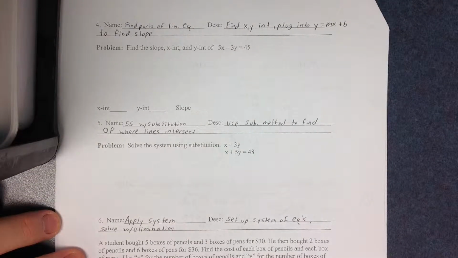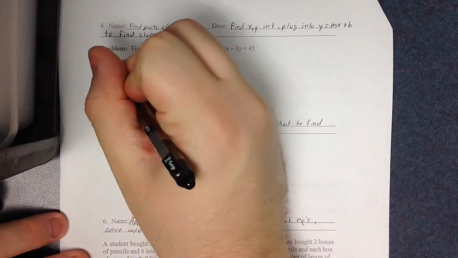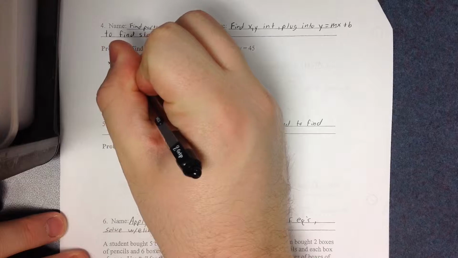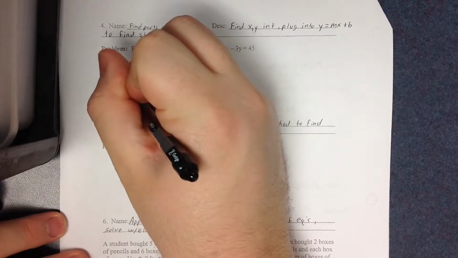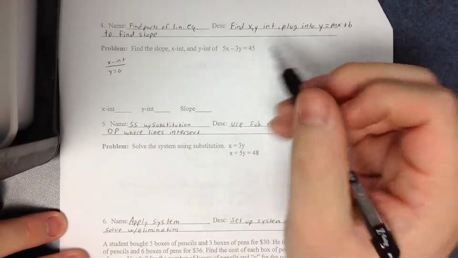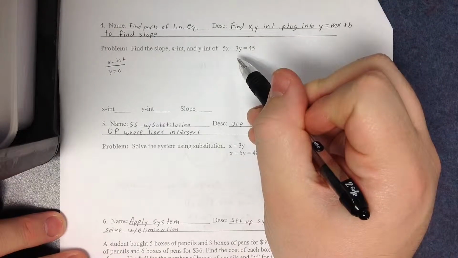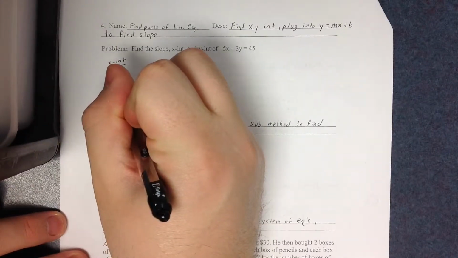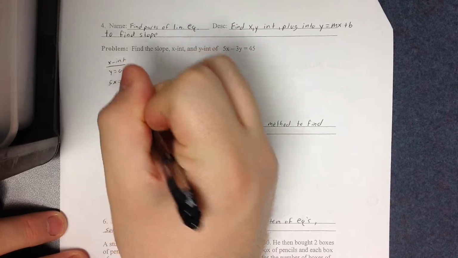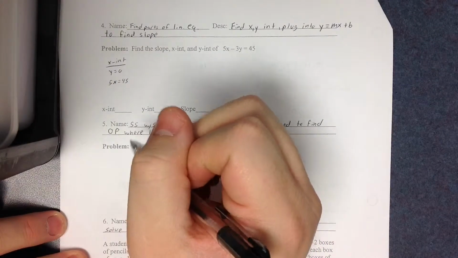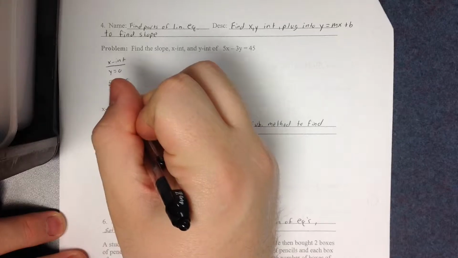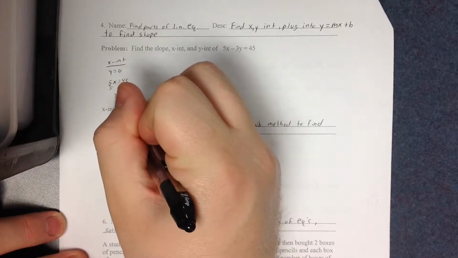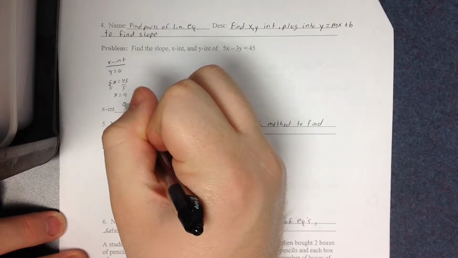Okay, 4. Find the slope, x-intercept, and y-intercept of 5x minus 3y equals 45. Again, if I want to find the x-intercept, I put in 0 for y. So if I put in 0 for y here, that's going to cancel out, and I'm left with 5x equals 45. Divide both sides by 5, and I get x equals 9. So the x-intercept is 9.